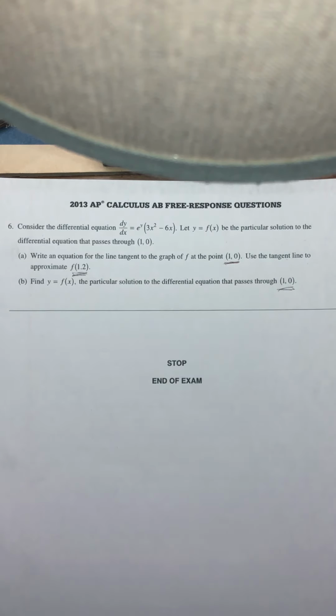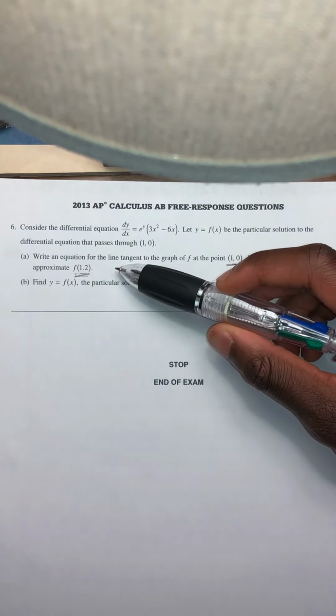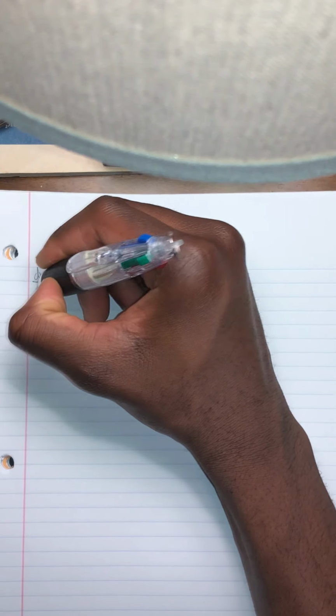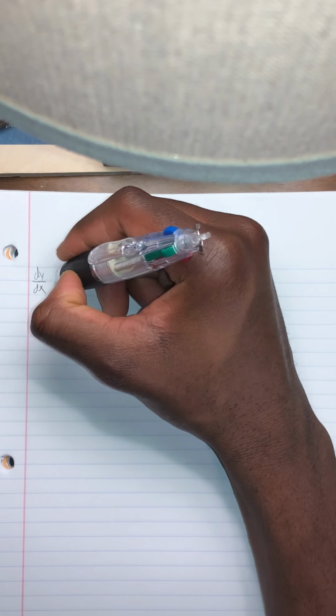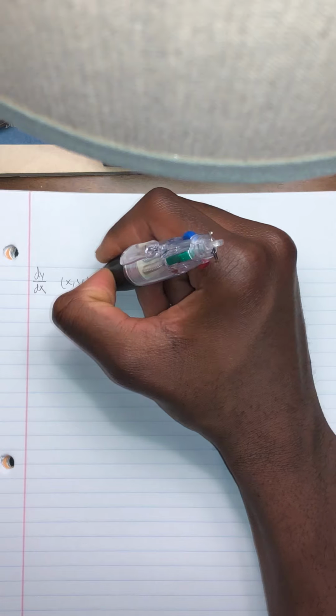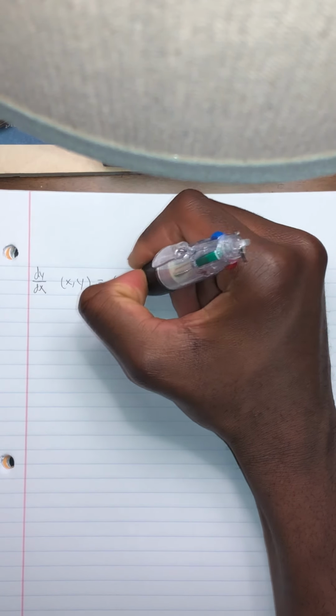Looking at question part A, it's asking us to write an equation for the line tangent to the graph of f at the point (1, 0), and to use the tangent line to approximate f of 1.2. So first, we have to state that dy/dx at the point (x, y) is equal to (1, 0).